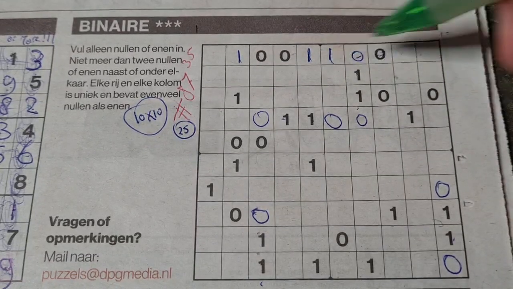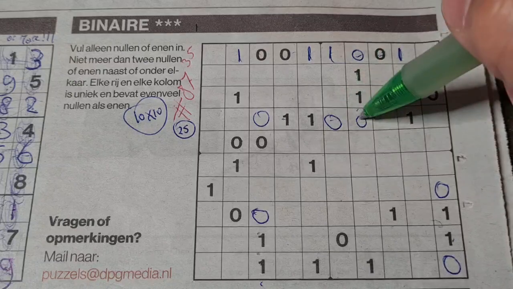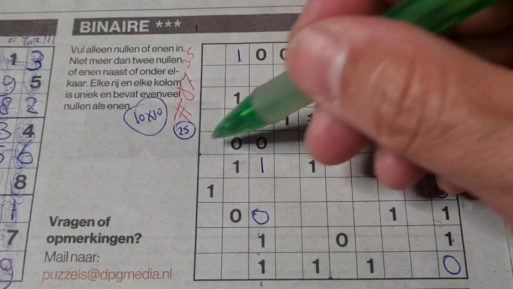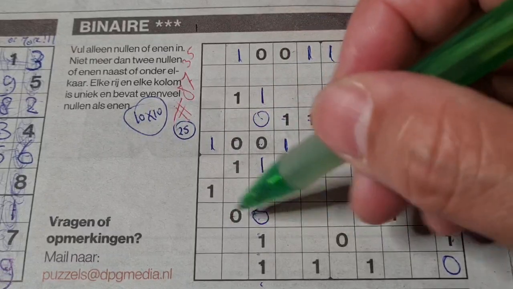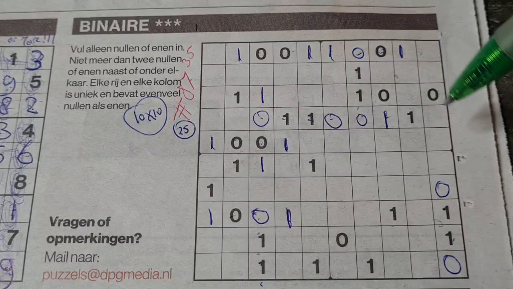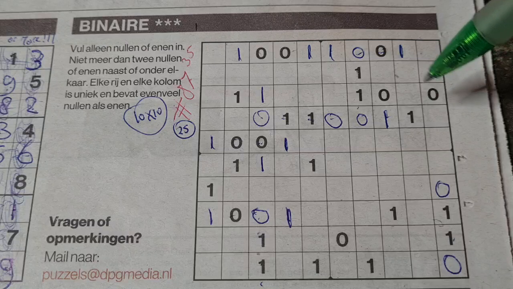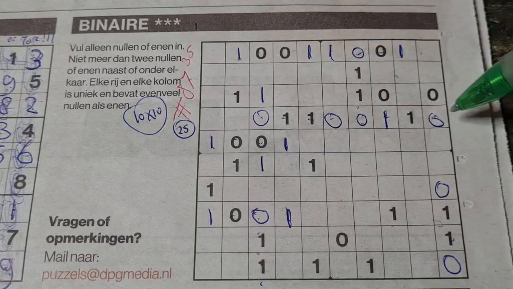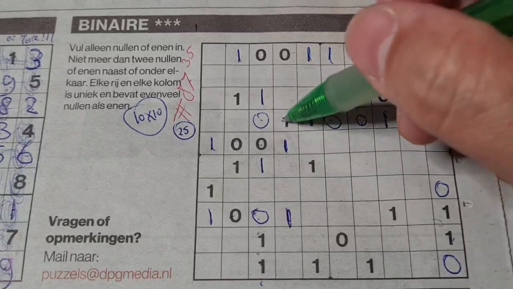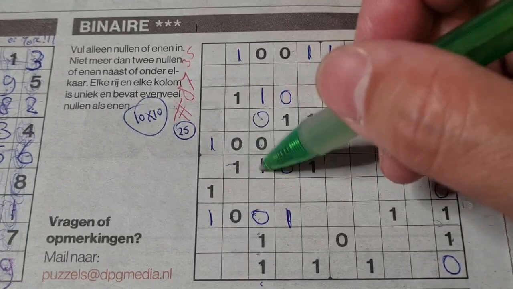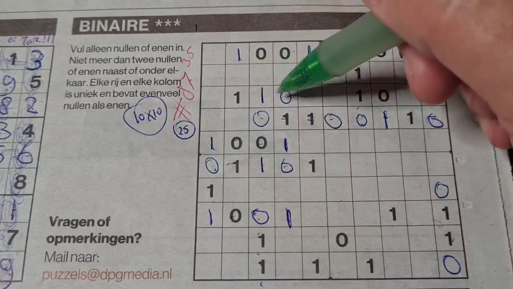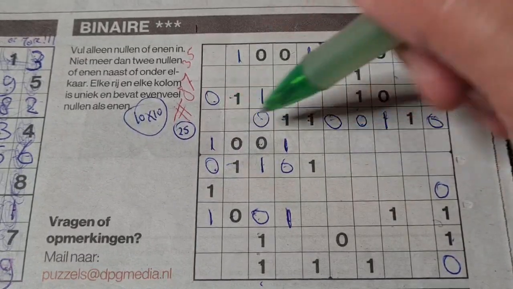Double O's, here one, there one. Now the double ones. Double ones, here no, there no. Oh wait, yeah, double ones, here no, there no.